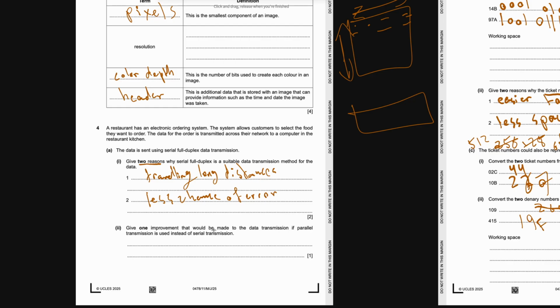Give 1 improvement that would be made to the data transmission if parallel transmission is used instead of serial transmission. And of course, that just means that the data will be transmitted faster, right? Faster data transmission.